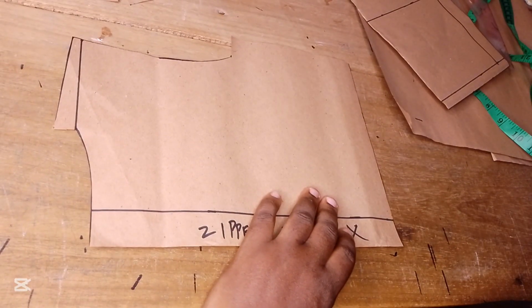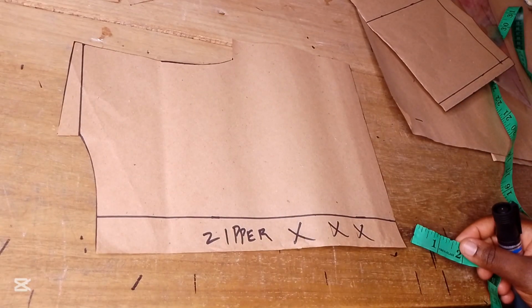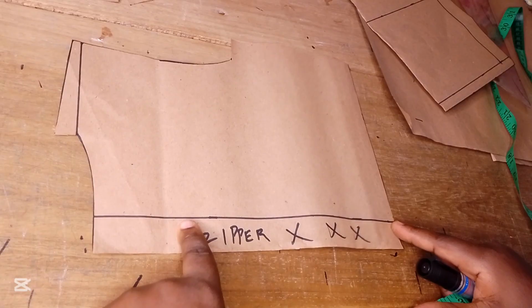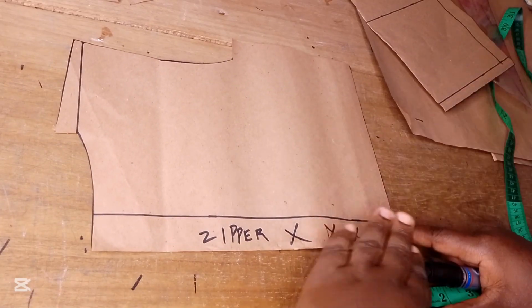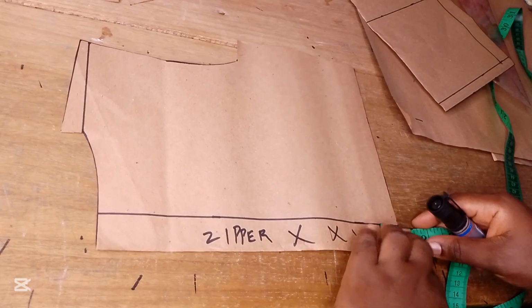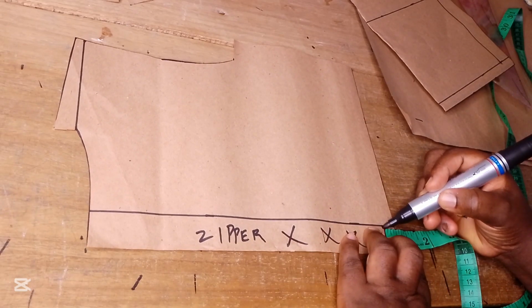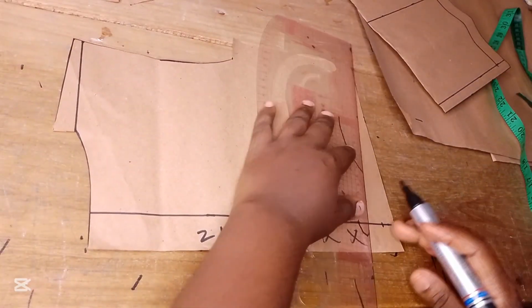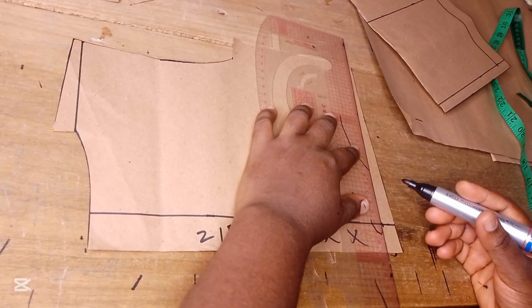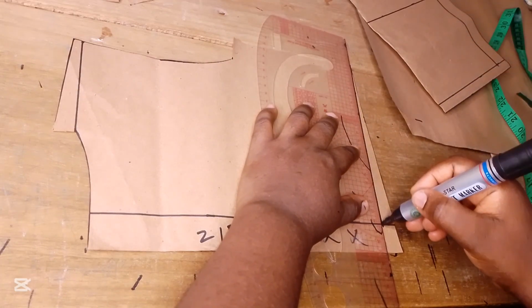For ages 4 downwards, you will not be coming up by ½ inch at the back. But from ages 5 and above, for the basic block, you're going to come up by ½ inch. The reason is because from ages 1 to 4, they are still little. They are not as tall as from 5 and above. So the back length tends to become longer as the kids get taller.